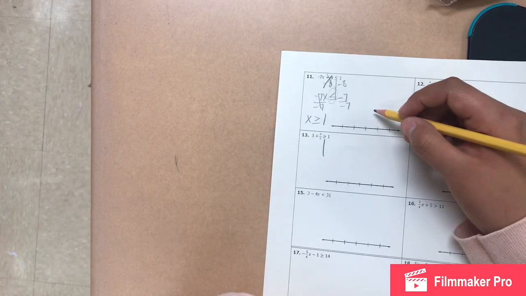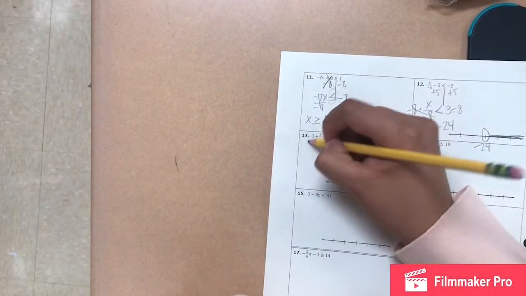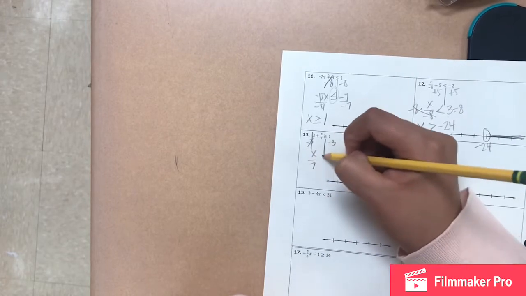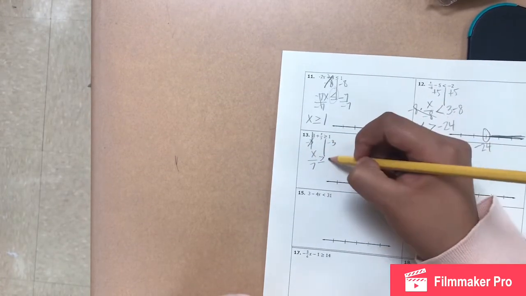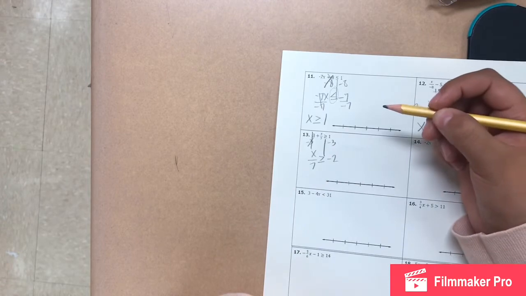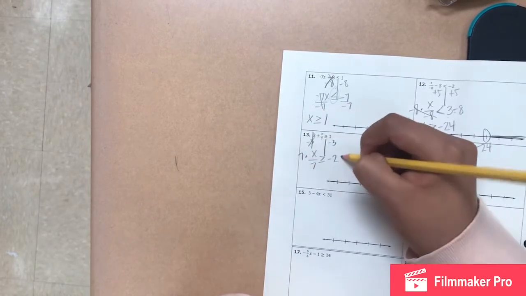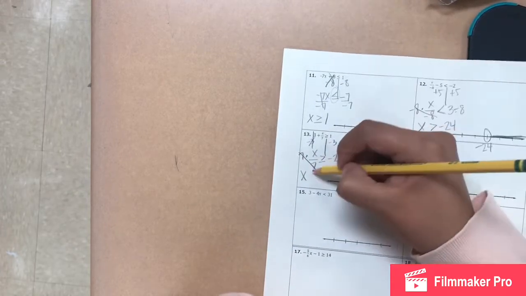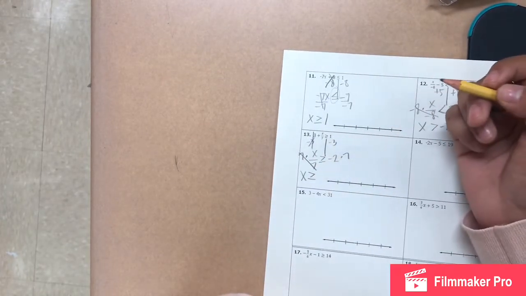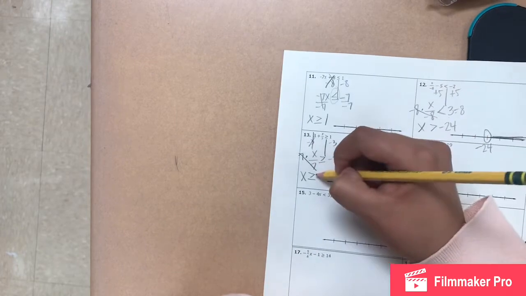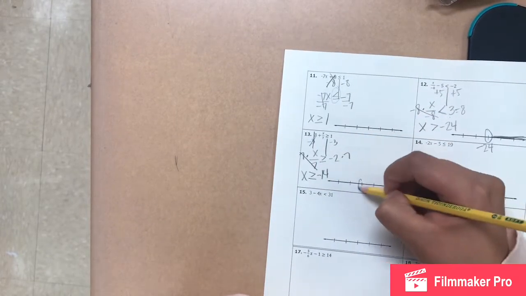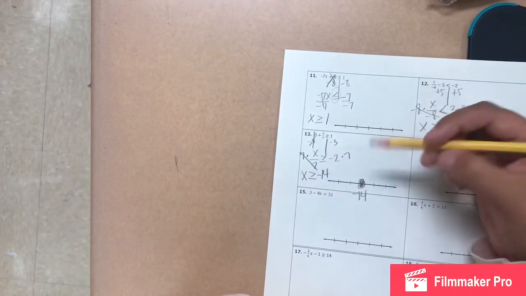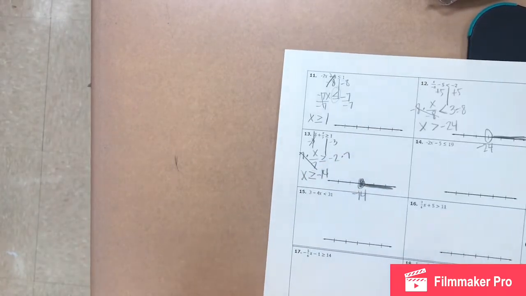Number 13, the inverse or the opposite of positive 3 is to subtract 3. So the 3's cancel. I have x over 7 is greater than or equal to 1 minus 3, which is negative 2. The inverse of division is to multiply by 7. I did not multiply by a negative. I multiplied by a positive. So this stays greater than or equal to. Negative 2 times 7 is negative 14. It is a closed circle on negative 14, and I'm looking for values where x is greater than negative 14, which would be to the right.